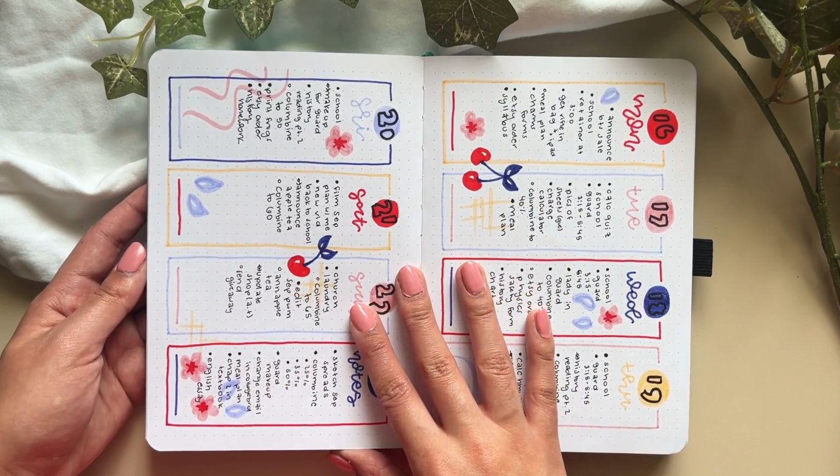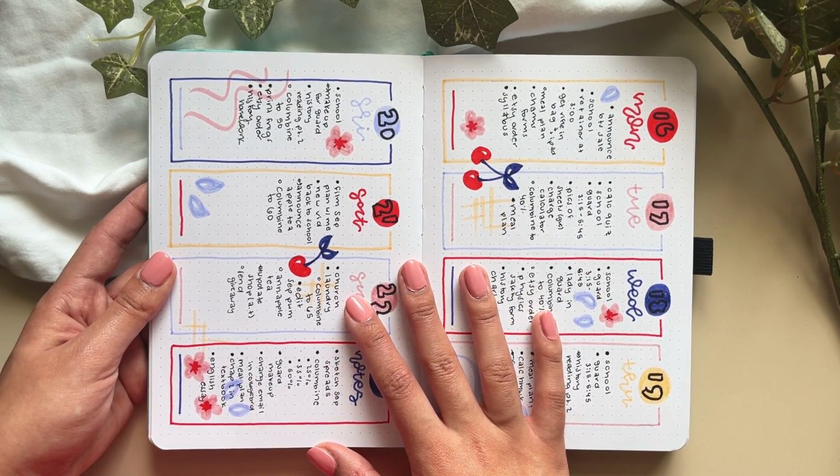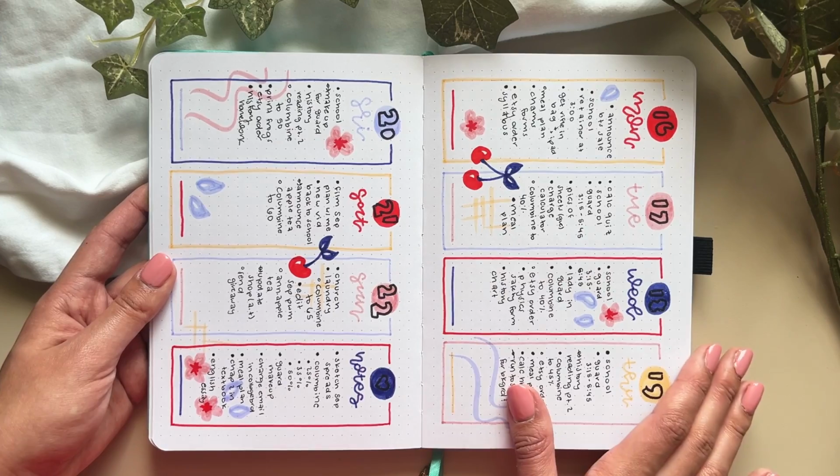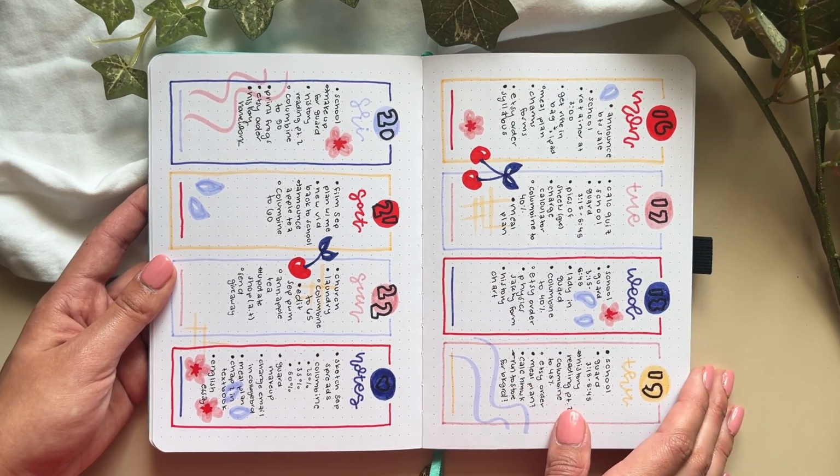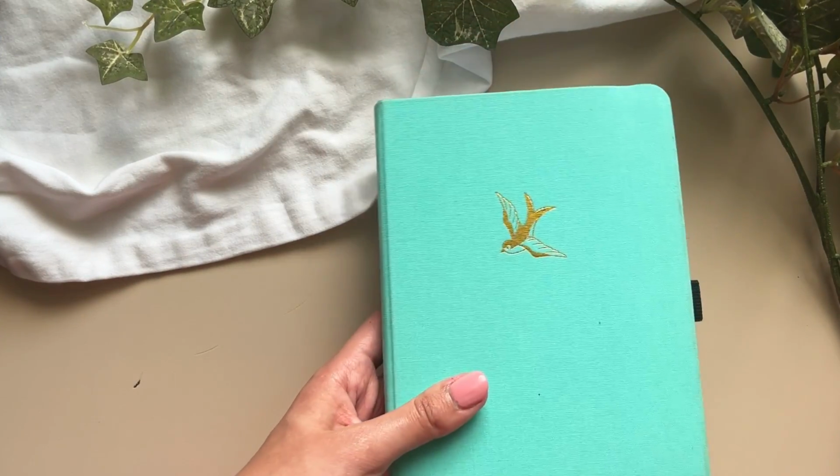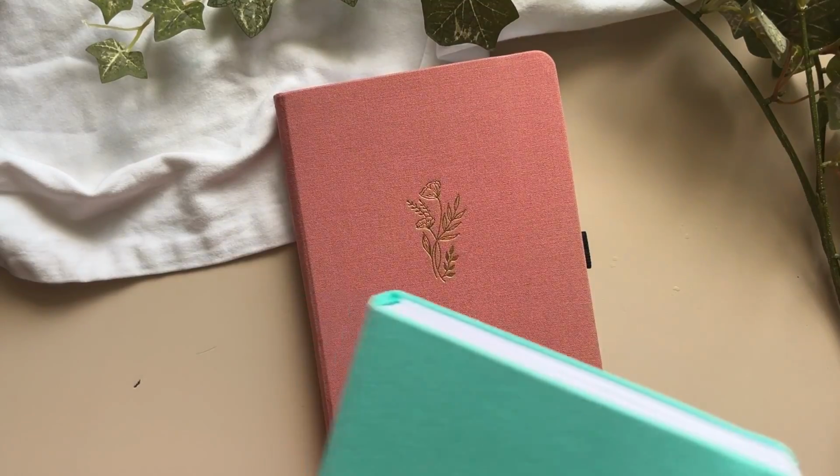My August theme in 2021 was one of my favorite themes of, like, honestly all time. It was just super fun and colorful, and all the spreads in this setup, I love how they turned out. Okay, now we're gonna go back to this journal. We're just gonna go back and forth today.